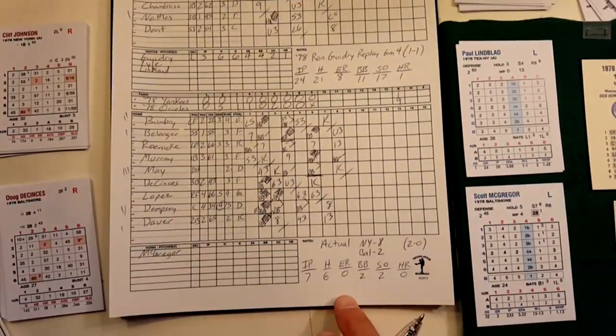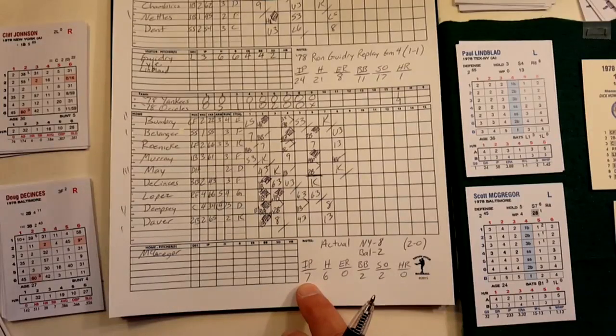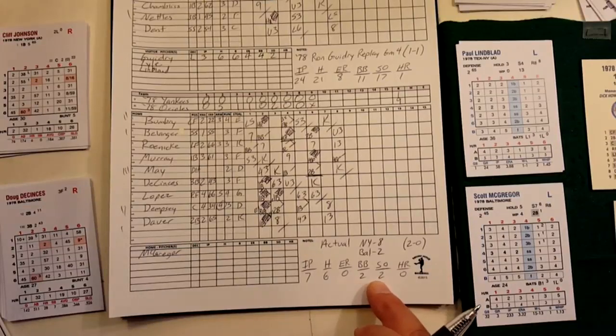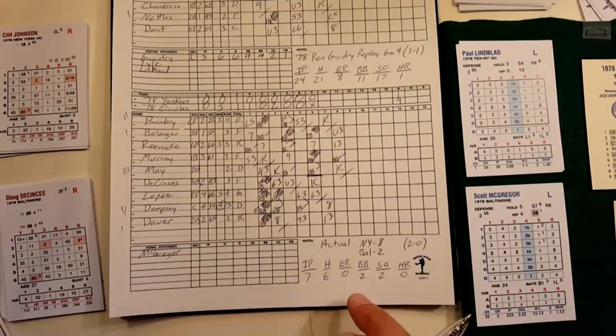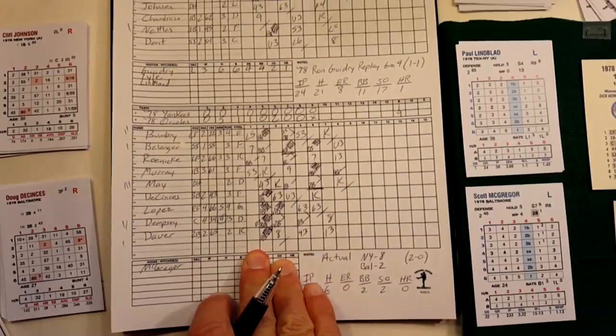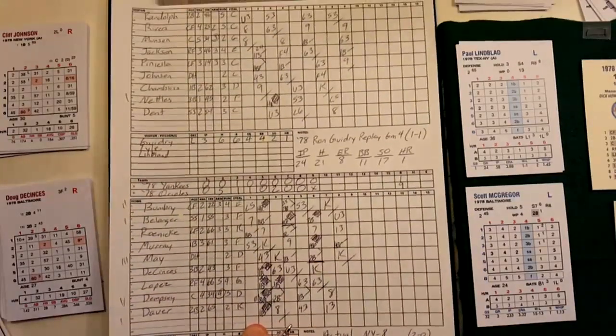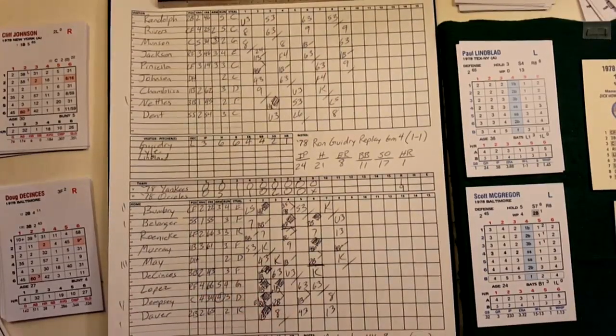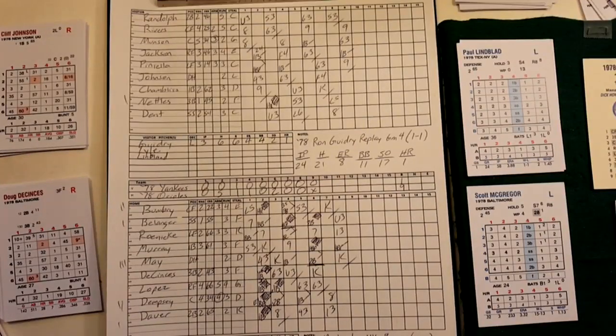There's the actual line score. Yeah, it was not good. He goes 7 in the actual game. 6 hits. No earned runs, 2 walks, 2 strikeouts. 4 walks, 2 strikeouts here in only 3 innings. And 4 earned runs. Errors did not help out. Cost him 2 more. But they're not charged against him. So, a disappointing outing, to say the least.